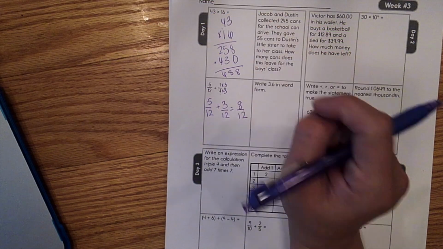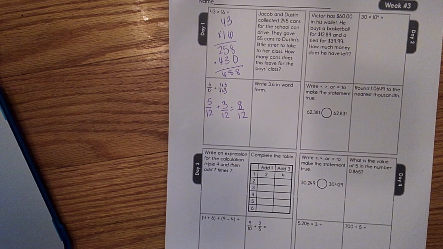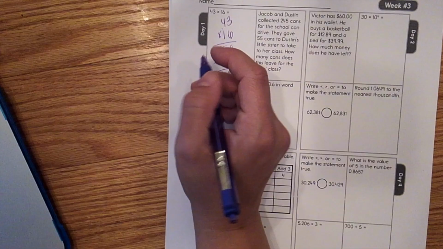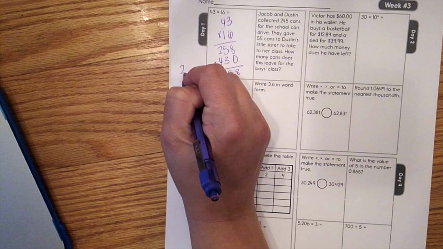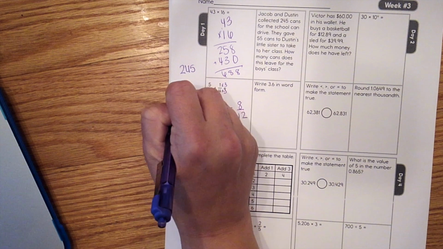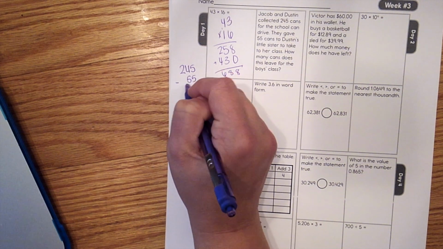Jacob and Dustin collect 245 cans for the school can drive. They give 55 cans to Dustin's little sister to take to her class. How many cans does this leave the boys for their class? Well, I'm going to come off to the side because I need the room. 245 minus 55. They gave some away.